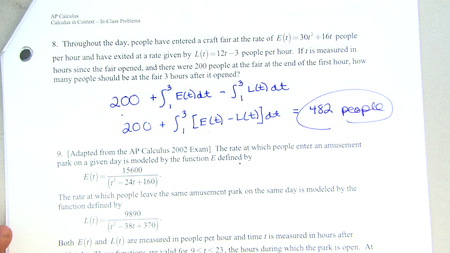I have one more thing we're going to look at that uses this idea of those 2 rates, a rate in, a rate out, but goes in a bunch of directions. This was on an AP exam, but I adapted it a little bit to throw a few other variations in there. And if we can get through 9, that will be all we're doing today. Take a moment, read 9, store the functions in your calculator, and I'd like to see if you can do part A.